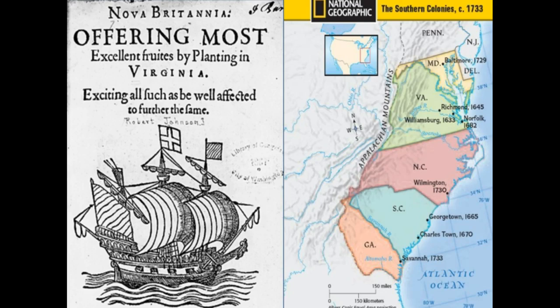As you see the picture on the left, you have an advertisement to try to convince people to come to Virginia. The British at the beginning were having problems trying to get people to actually come to the New World because a lot of people thought that maybe there were sea monsters and maybe if we went over there, you never would come back.